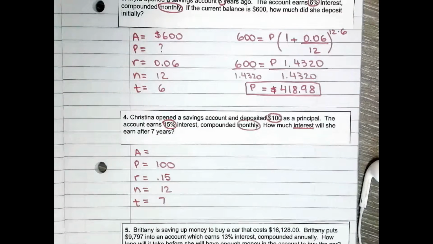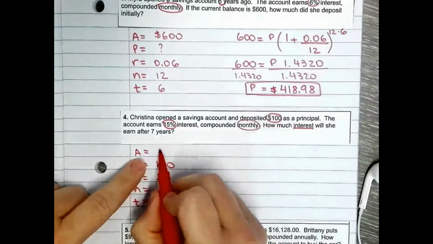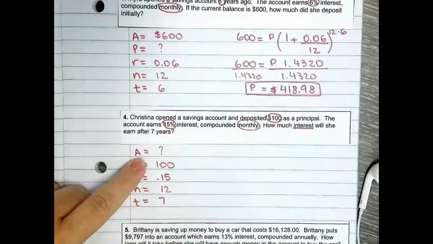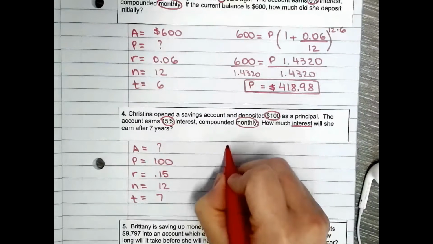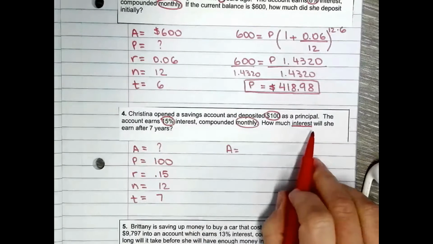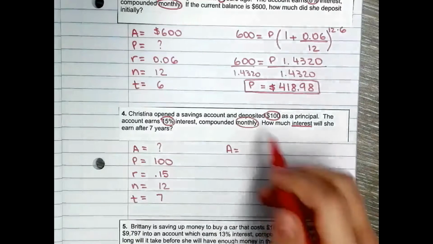Be careful right there. So it's asking how much interest. It's not asking the account balance after 7 years. So watch out for that. So in order for us to find the interest earned, we still need to find the account balance. But we're going to get there.